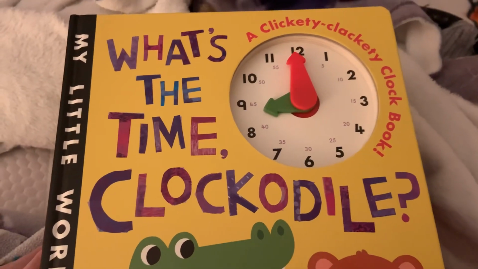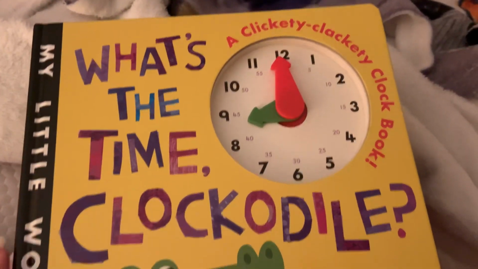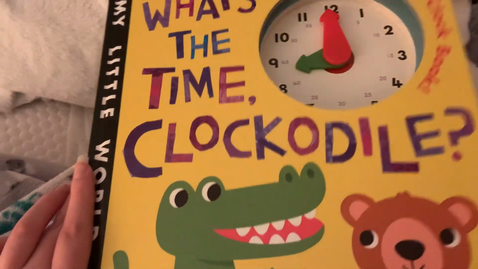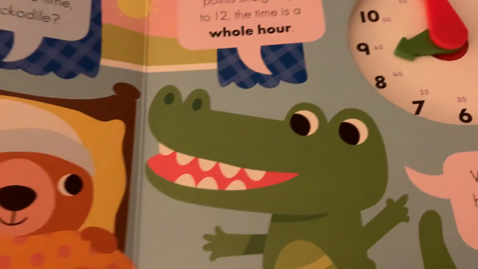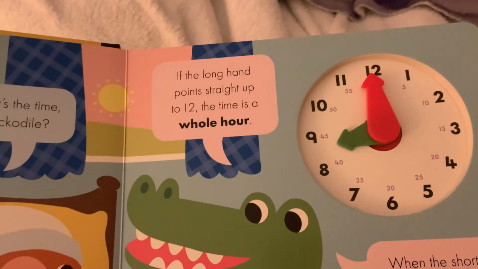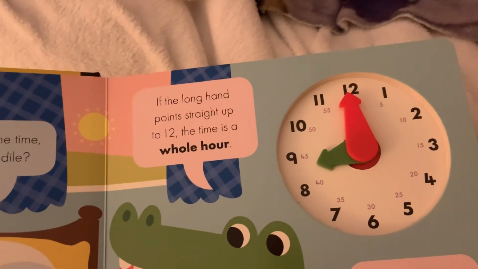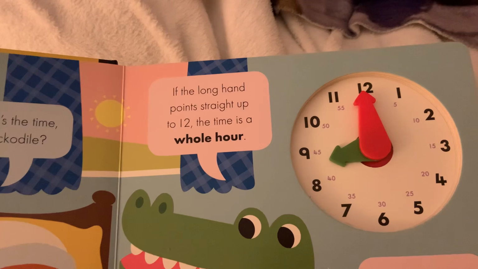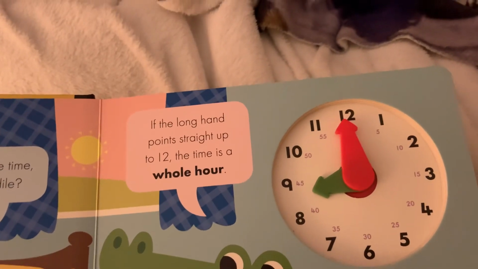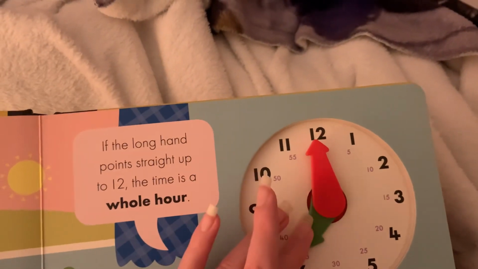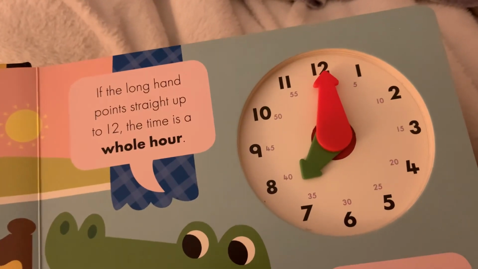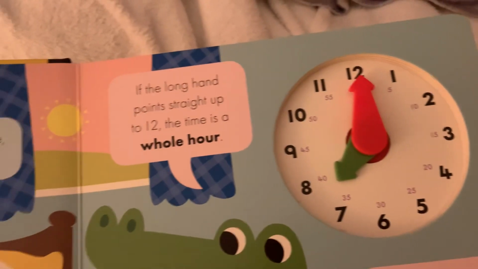What's the time, crocodile? A clickety-clack clock book. What's the time, crocodile? When the short hand is pointing to the 7, it's 7 o'clock. If the long hand points straight up, it's a whole hour.